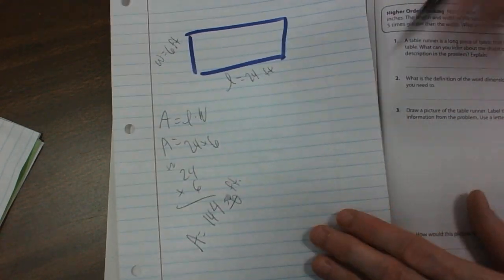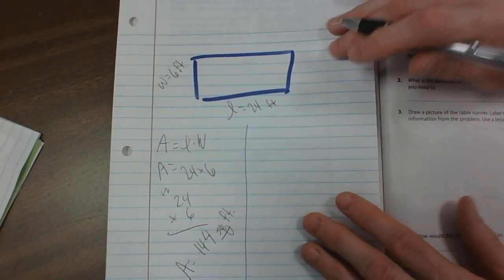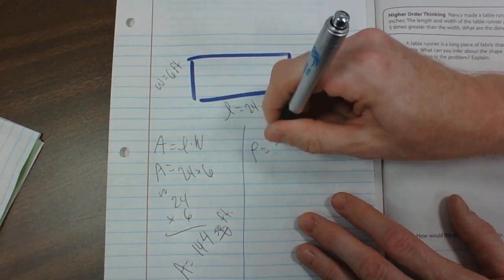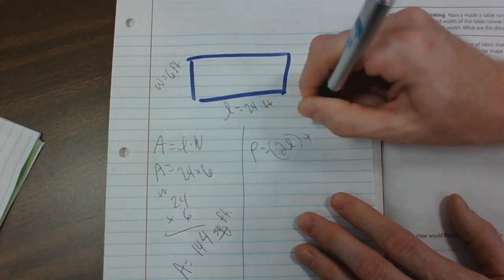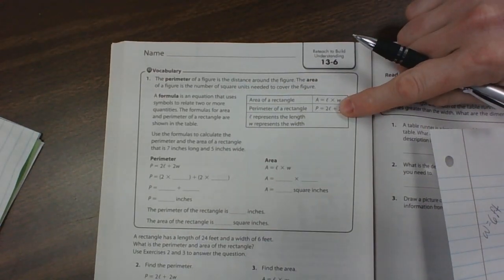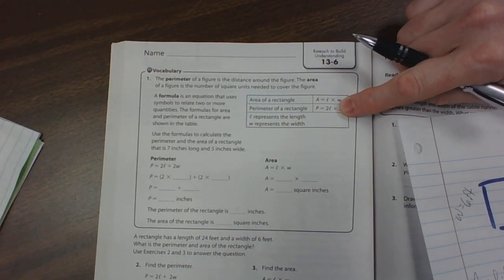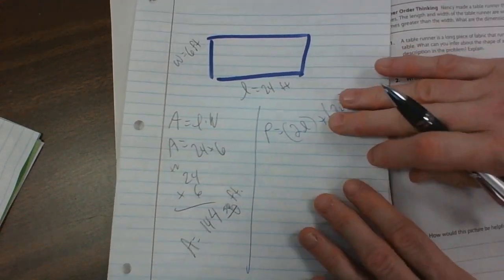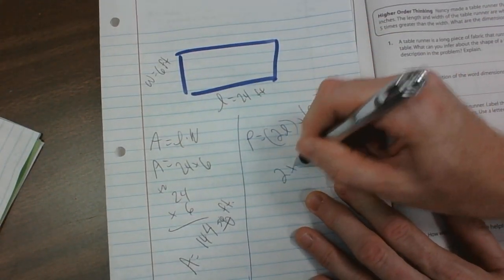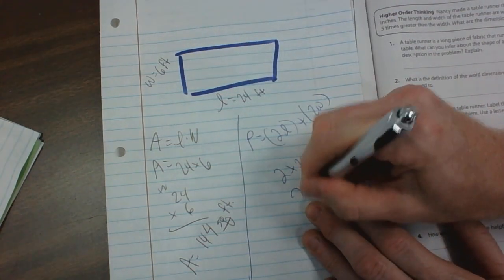Now, from here, I'm going to change up my color. We can do perimeter. Perimeter equals 2 times the length plus 2 times the width. You'll notice that sometimes they don't put the parentheses. They can do it with parentheses or without. I like to put them. So 2 times the length, 2 times 24. 2 times the width, 2 times 6.